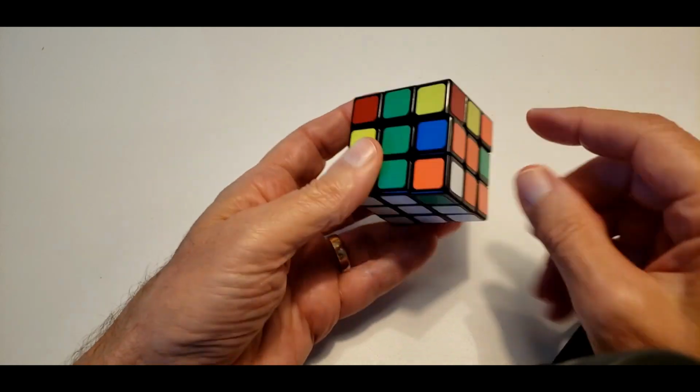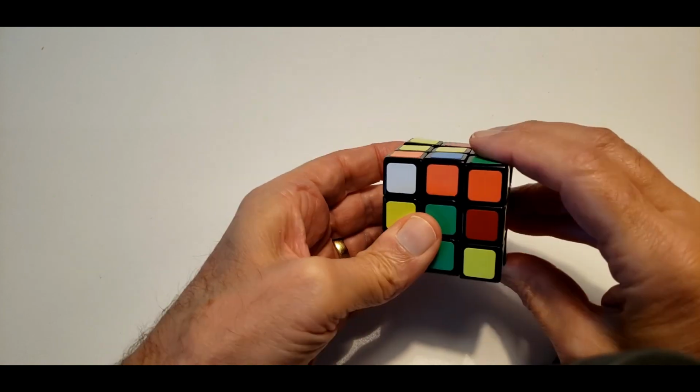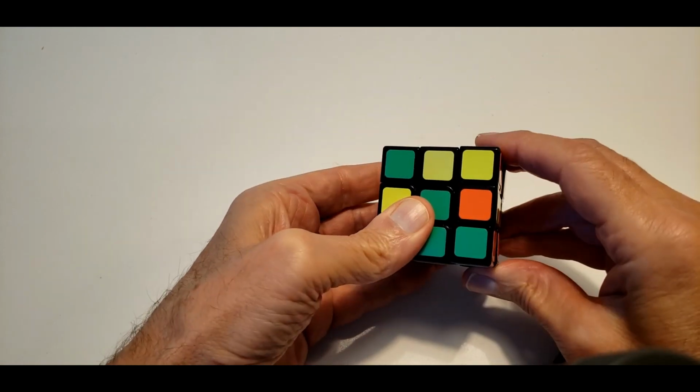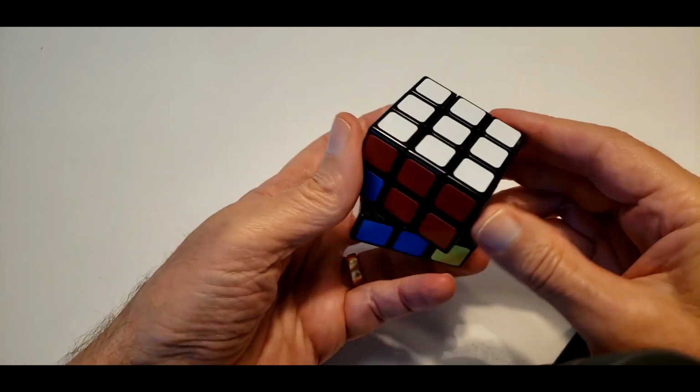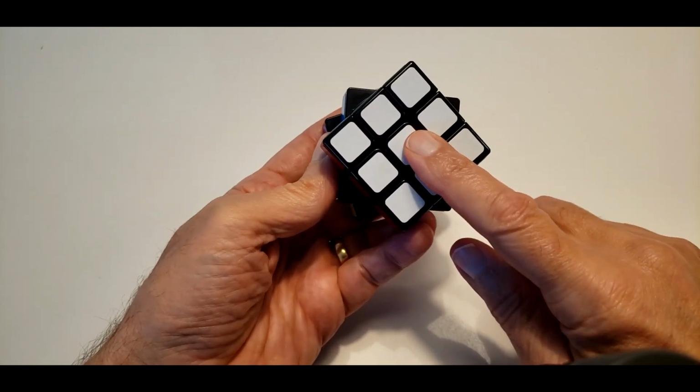And the last one right here is already in its right place, so we'll just do the sequence and it will rotate out. There's the bottom layer complete, and that is step 2 done.